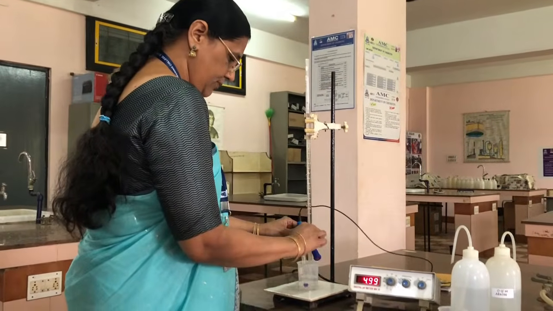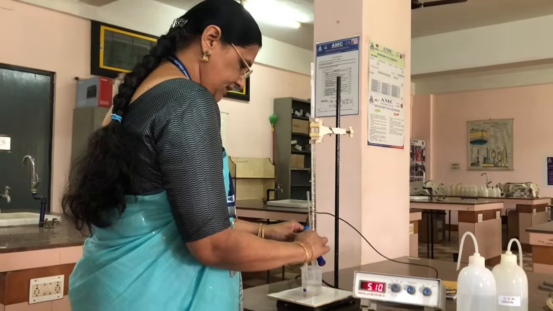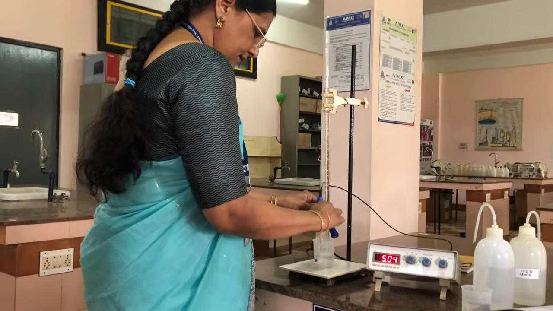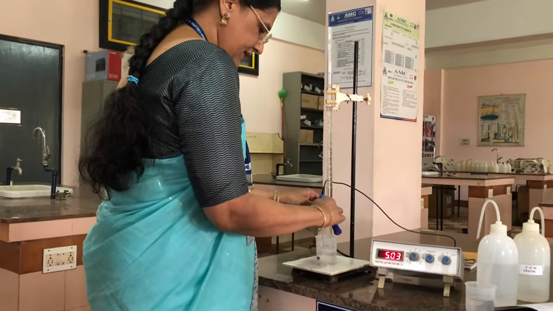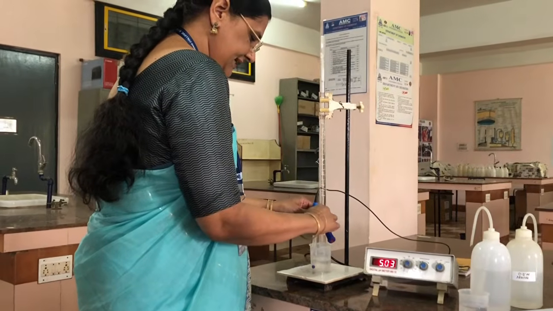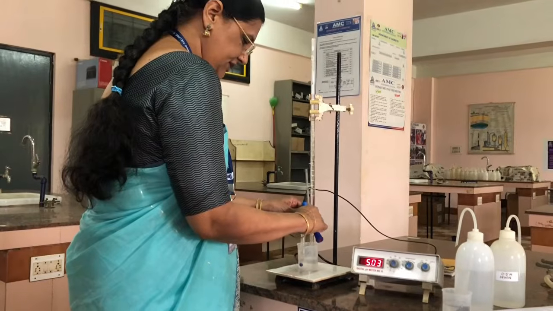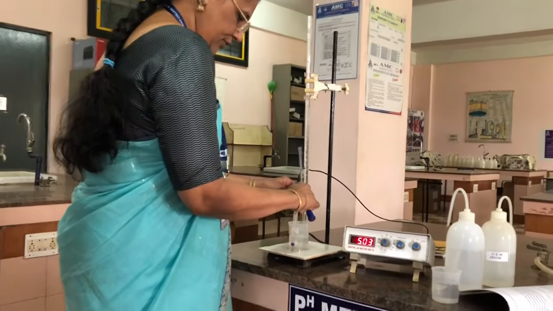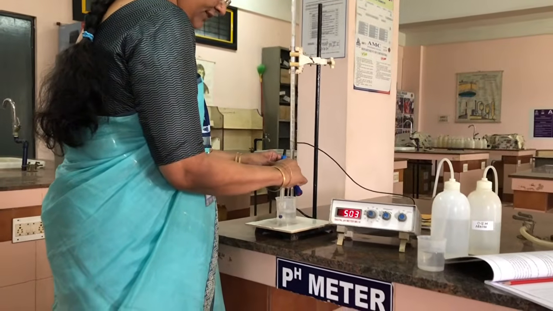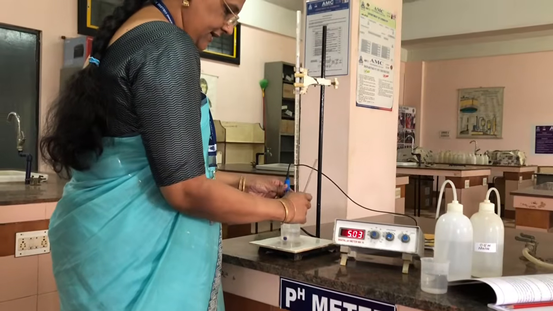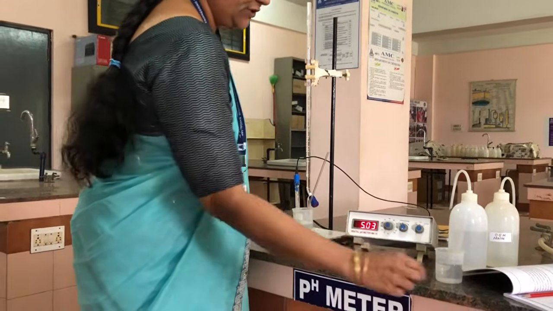Again after addition of 0.5 ml, we have to shake the solution, because when the H plus ion concentration is decreasing, it takes time for the neutralization reaction to occur. So we have to shake the solution for 2-3 seconds and note down the pH of the solution.